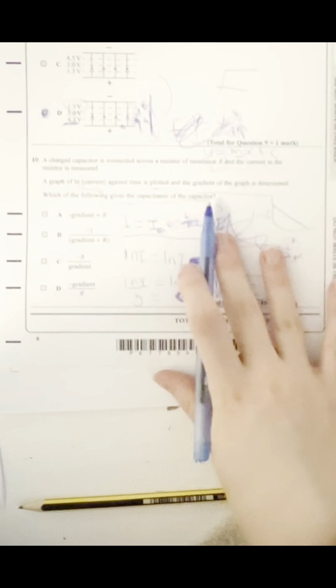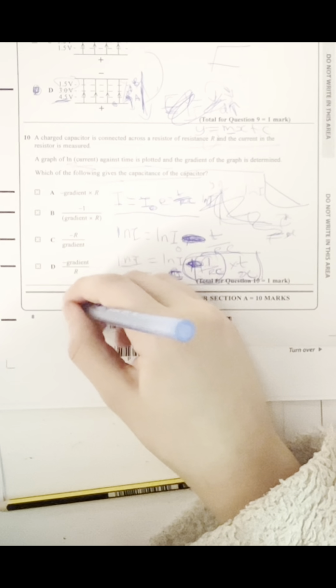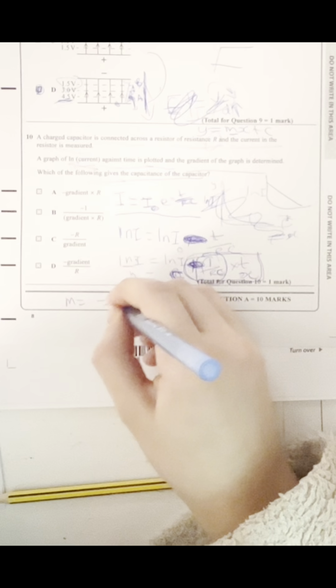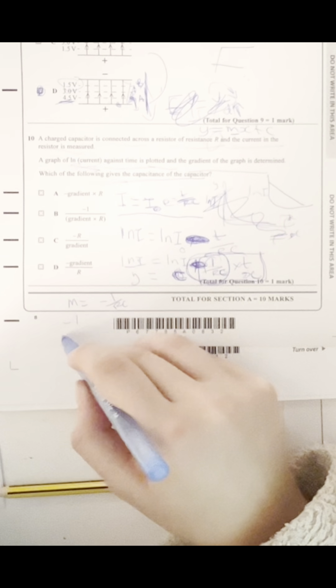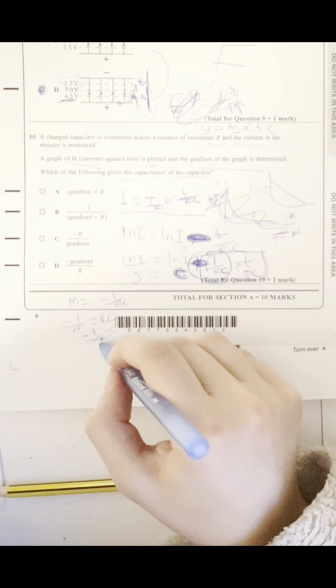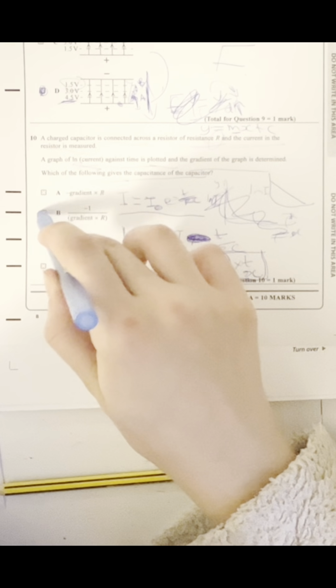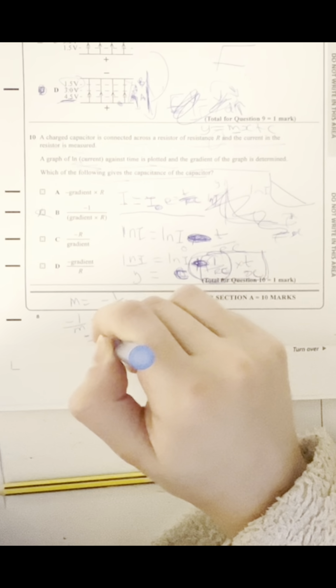So if the gradient m equals minus 1 over RC, let's rearrange the equation. Minus 1 over m equals RC. So minus 1 over mR equals C, or just the gradient. So the answer is B, because minus 1 divided by the gradient times R gives you the capacitance. And that's it for the multiple choice questions.